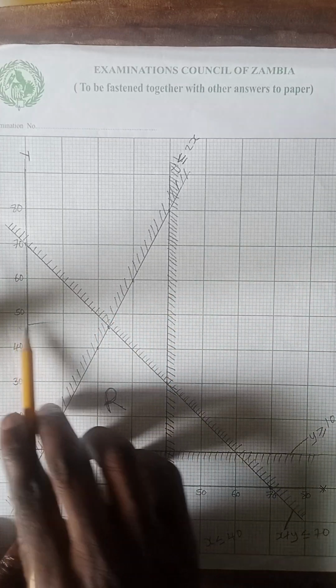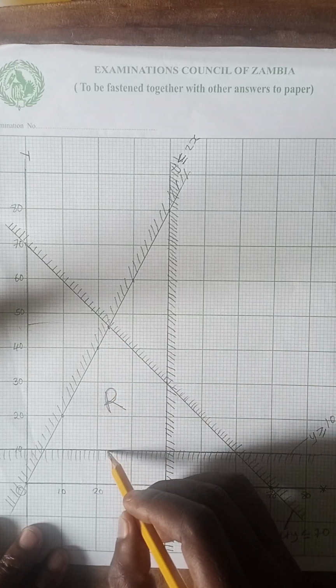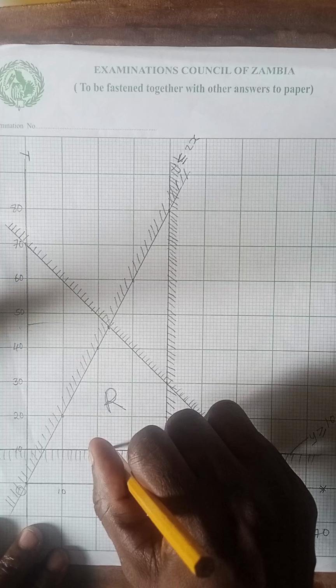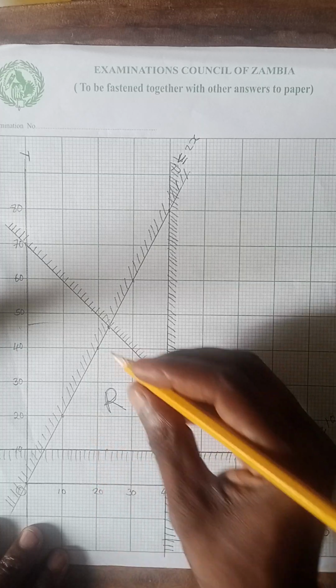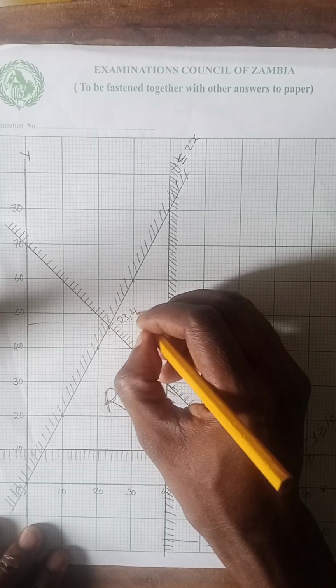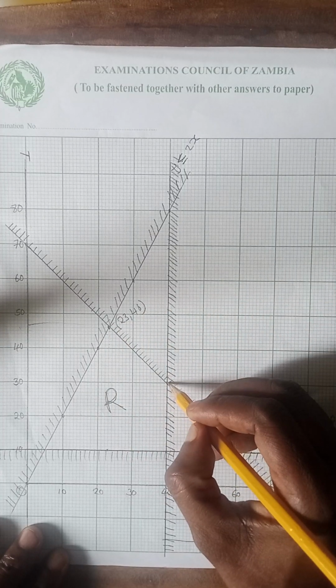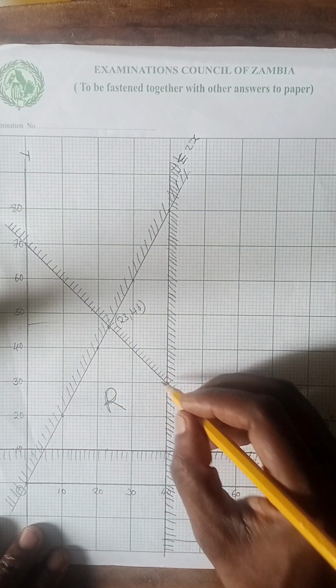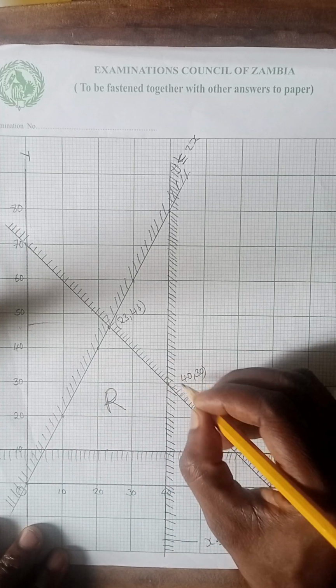So y is 46, then for x, just get the coordinates. This is 20, 21, 22, 23. So 23, comma 46. That's the coordinate for this vertex. Then you come to this vertex. This is 40, comma 30.